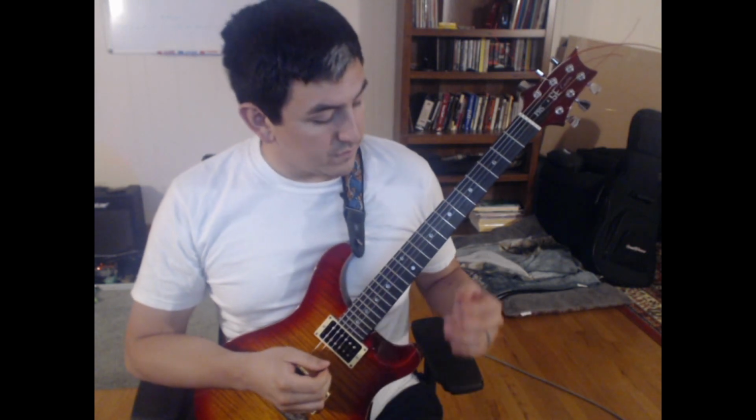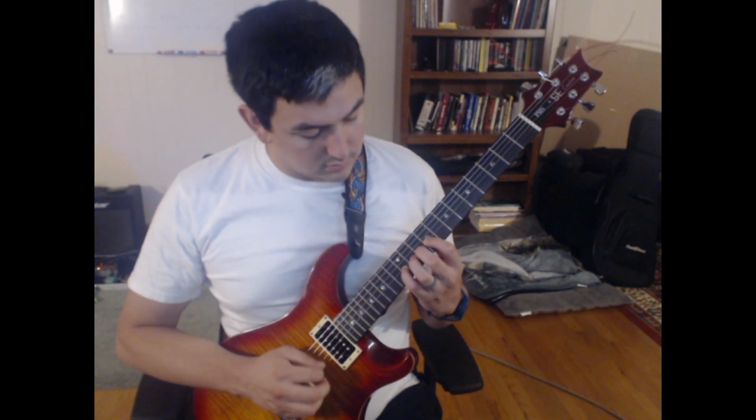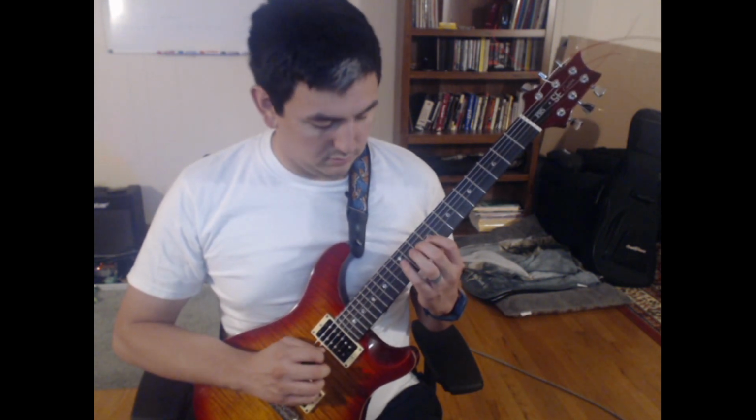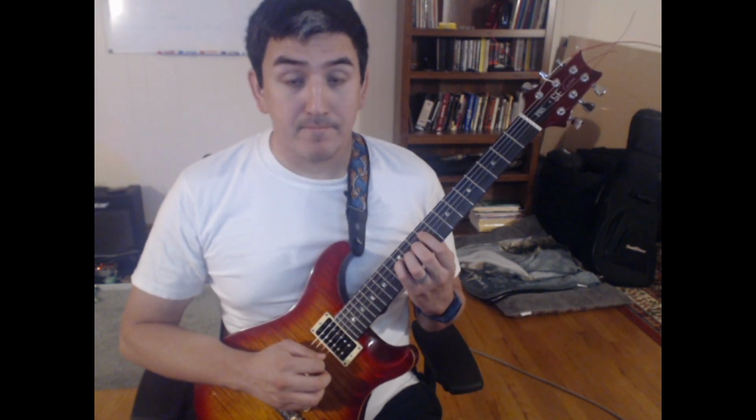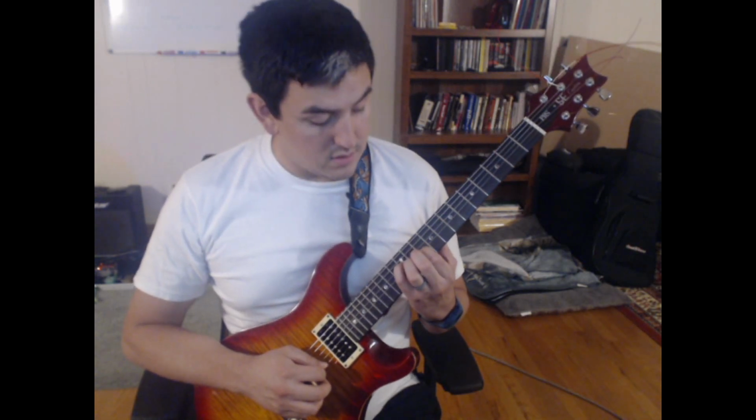And the final mode is B Locrian. So I'm going to start by playing the scale. So my first note is B. My third is D. And already we have a minor third. My fifth is F, which gives us a flatted fifth. And the seventh is A, which gives us a flat 7. So we have a minor 7, flat 5 chord that comes from the Locrian.